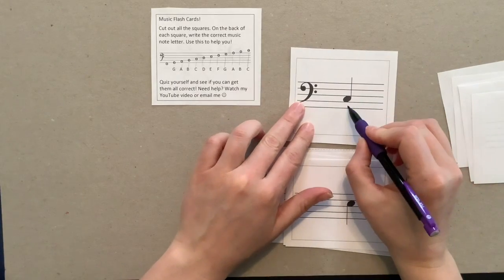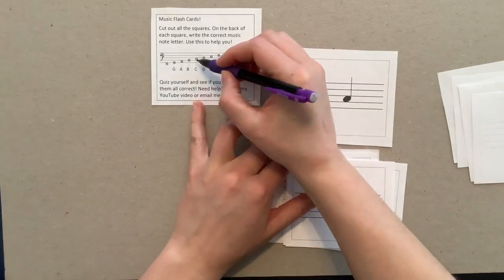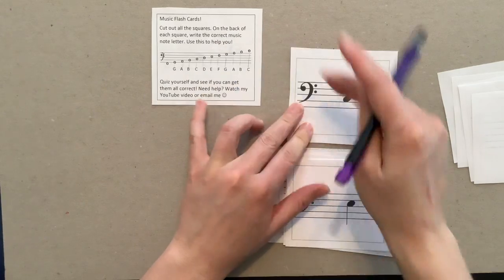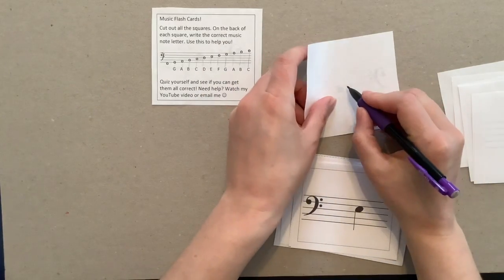Again, using our sentence, all cows, or C, we can look on their chart.